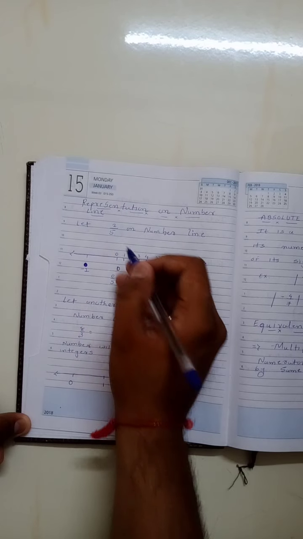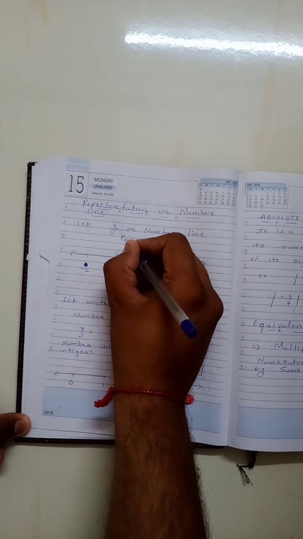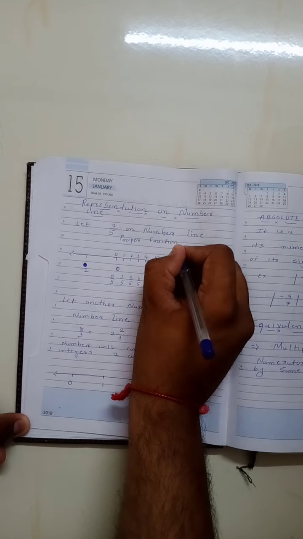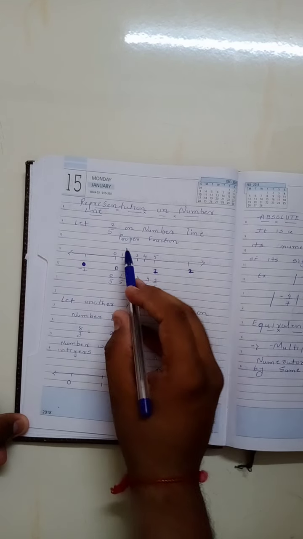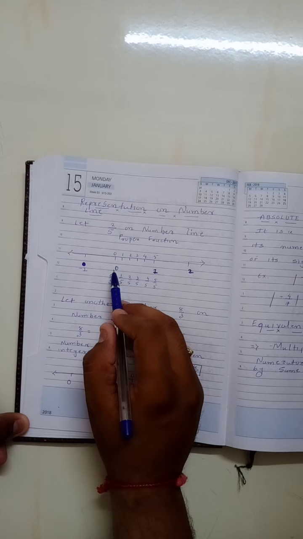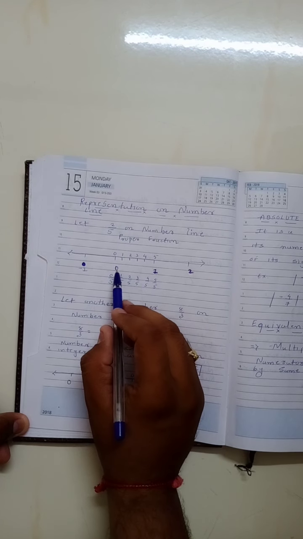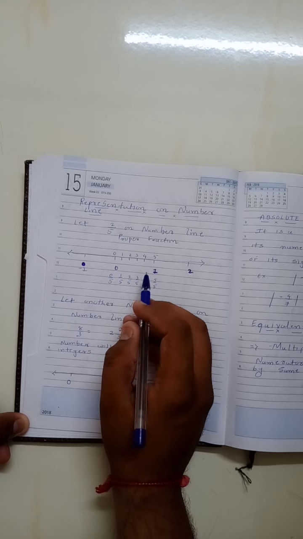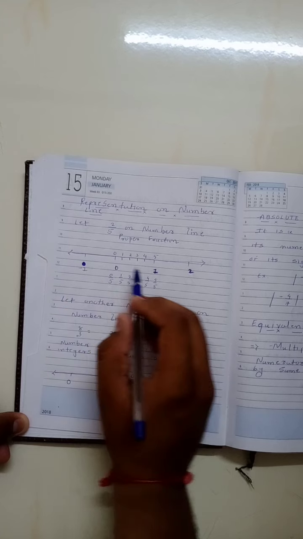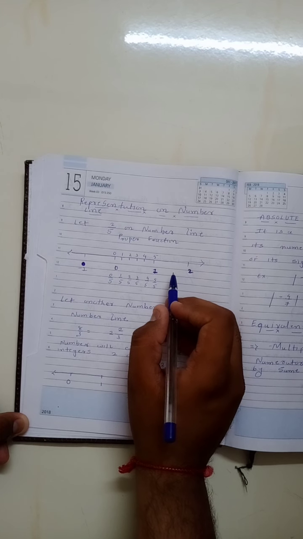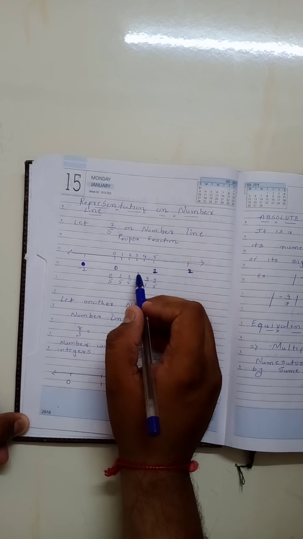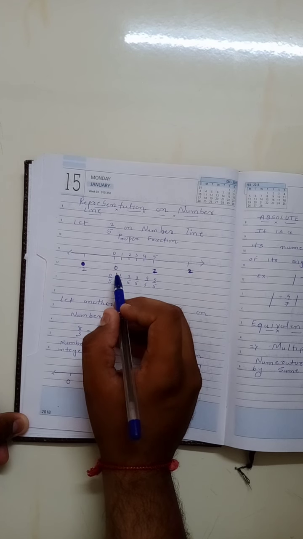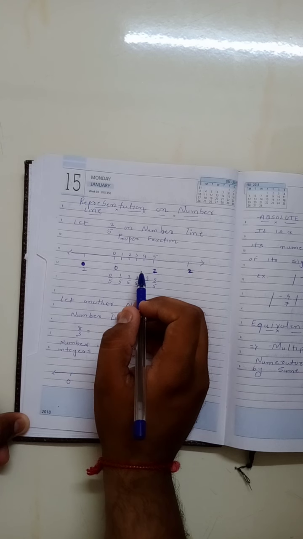As we all know, 2 by 5 is a proper fraction. As we all know, proper and improper. Every proper fraction comes in between 0 and 1. So first of all, draw one number line, as you all know how to draw it. After drawing the number line, the number 2 by 5 comes in between 0 and 1.